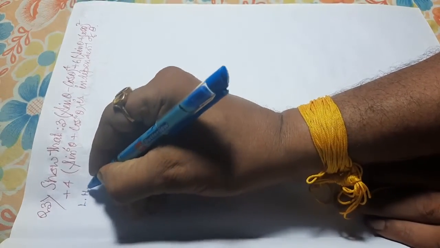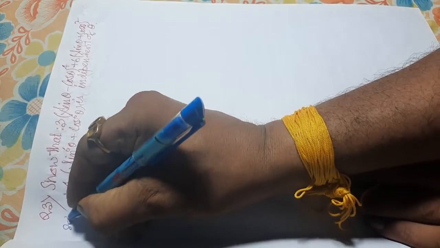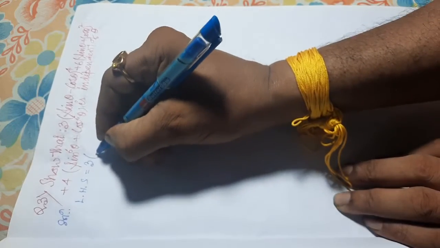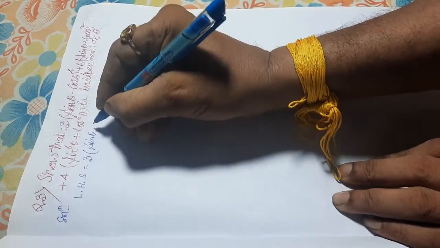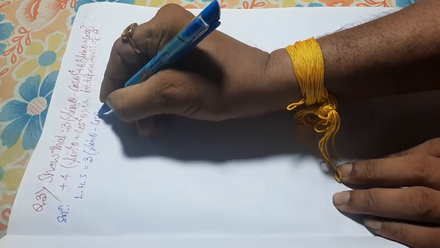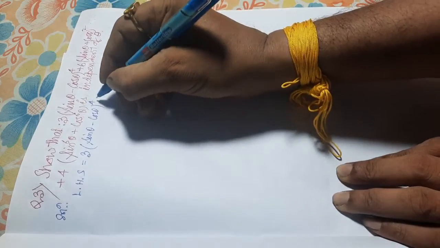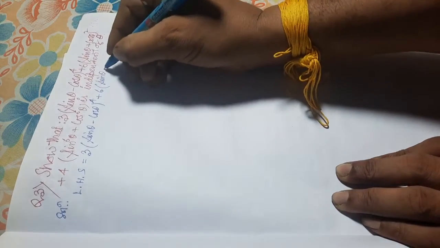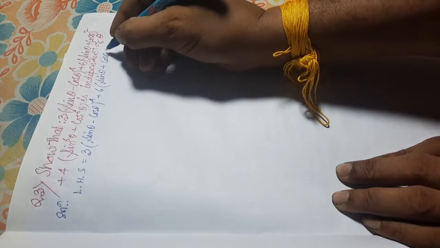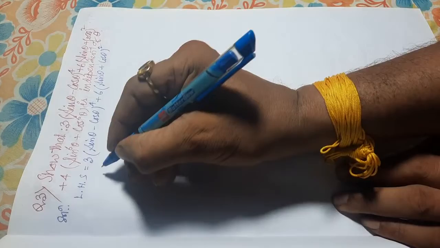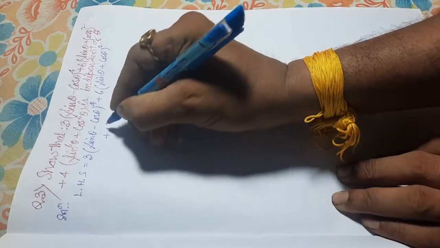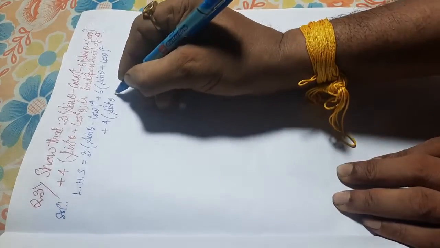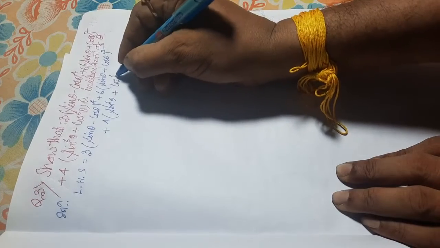Left hand side is equal to 3 into sin theta minus cos theta whole to the power 4 plus 6 into sin theta plus cos theta whole square plus 4 into sin to the power 6 theta plus cos to the power 6 theta.